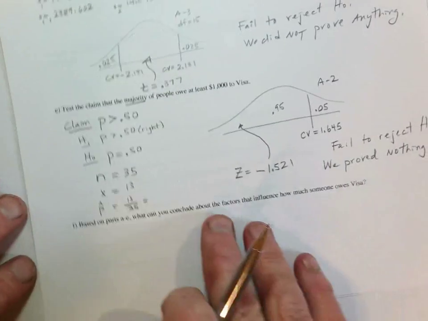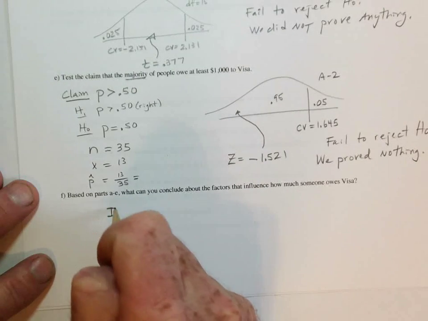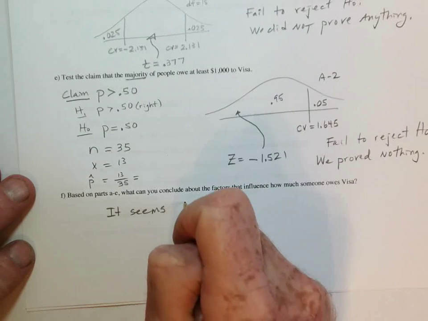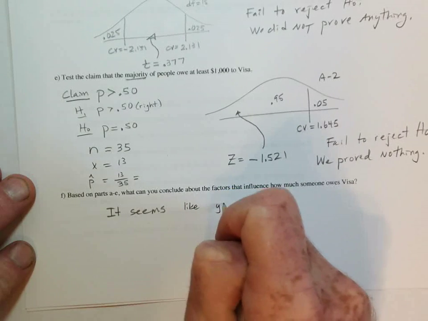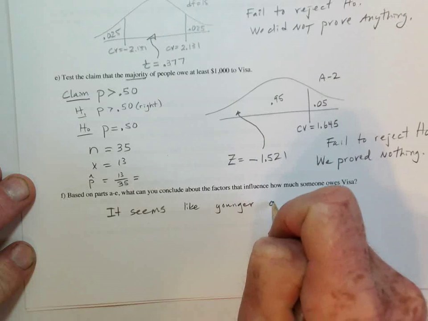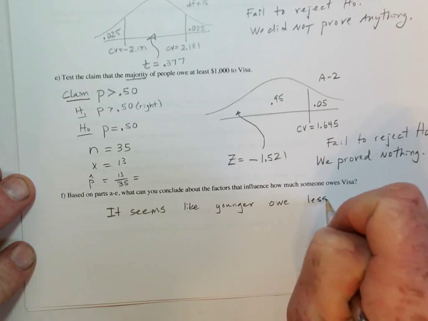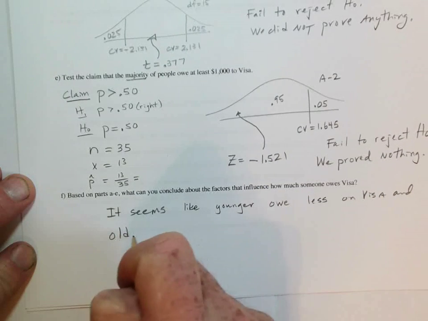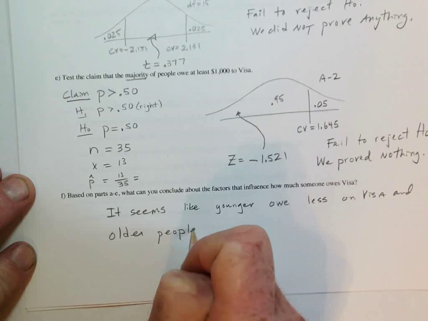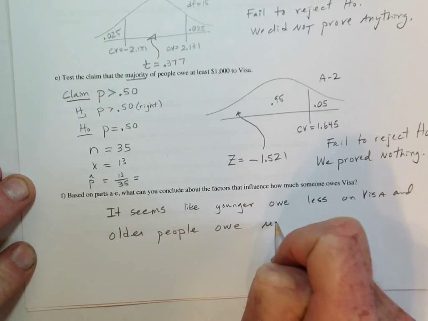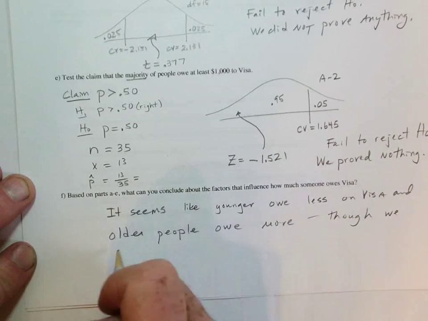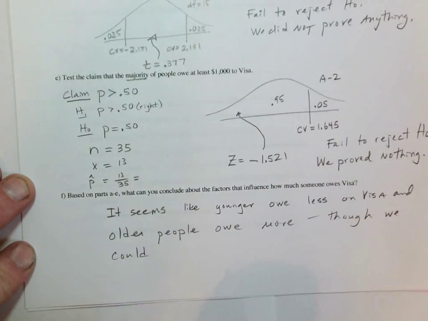So on this one, I would say something like, it seems, I didn't prove it, but it seems like younger people owe less and older people owe more. Though we couldn't actually prove it because we only had 35 people.